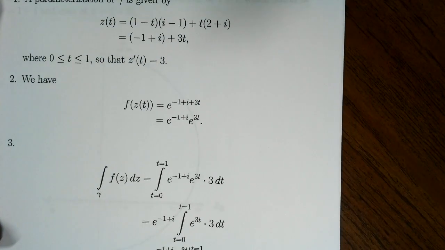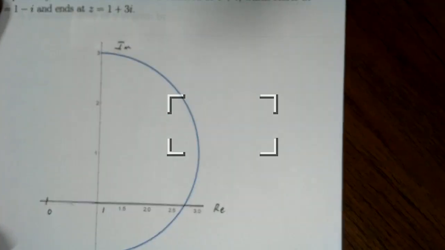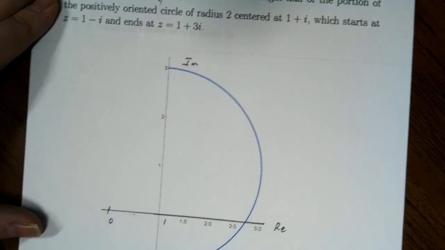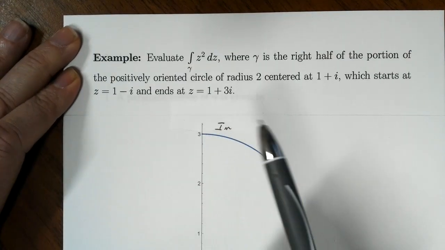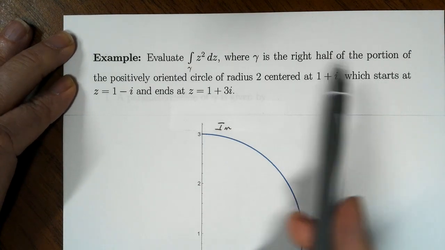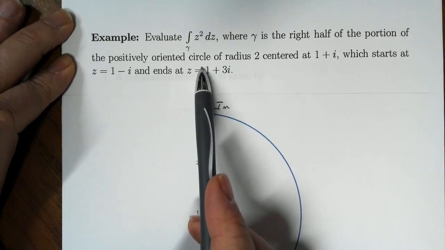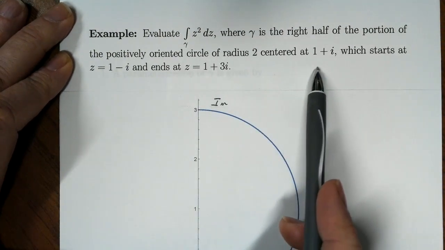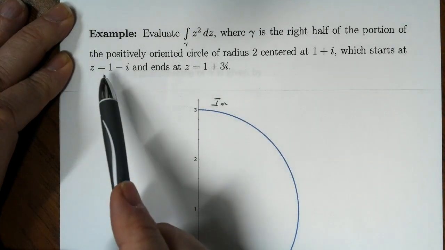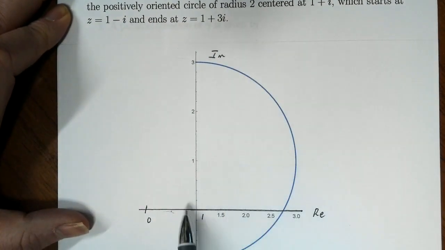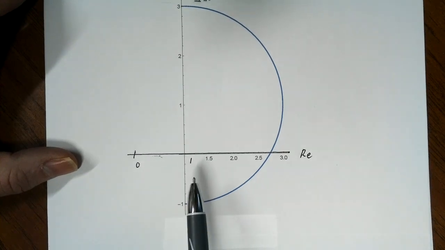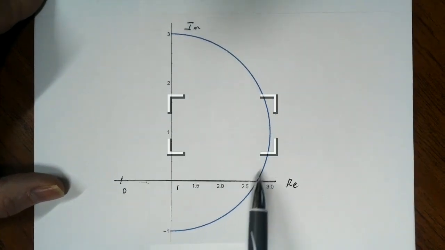Let's take a look at an example where we're dealing with something circular in nature. Specifically, let's evaluate the integral of z squared, where gamma is the right half of the portion of the positively oriented circle of radius 2 centered at 1 plus i, which starts at 1 minus i and ends at 1 plus 3i. So here I have a picture in the complex plane.